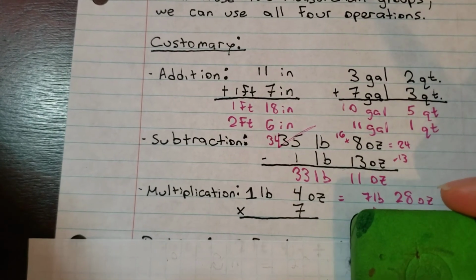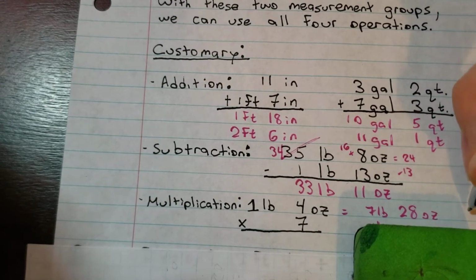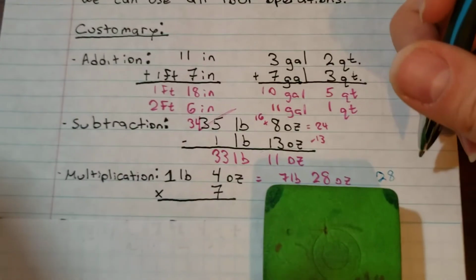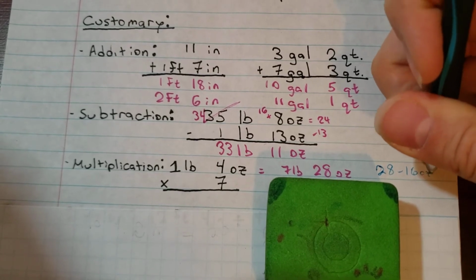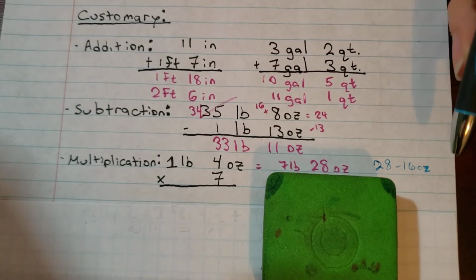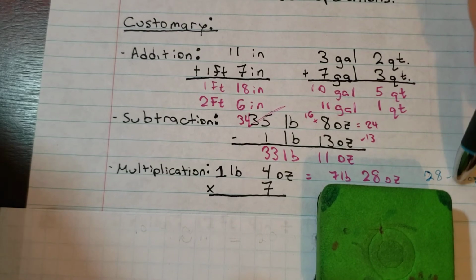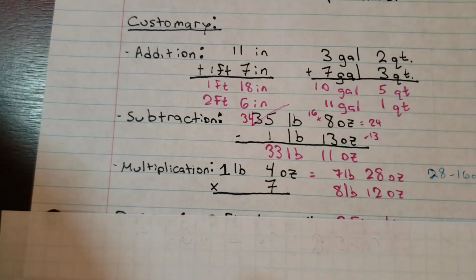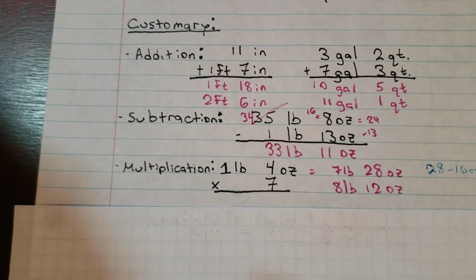But again, how many ounces and pounds carry over? I'm going to subtract from this guy 28 minus 16 ounces. Now the reason why I'm subtracting 16 is because there's 16 ounces per pound. So 28 minus 16 is 12. But this isn't just going away. This is carrying over into my pounds. So this is going to be 8 pounds, 12 ounces. Okay.